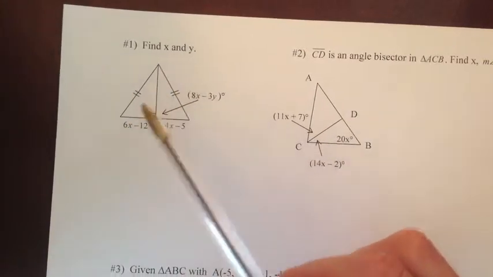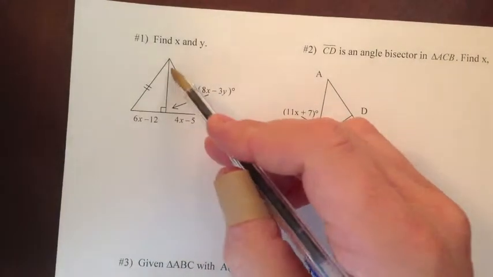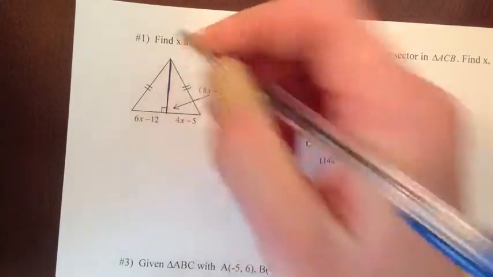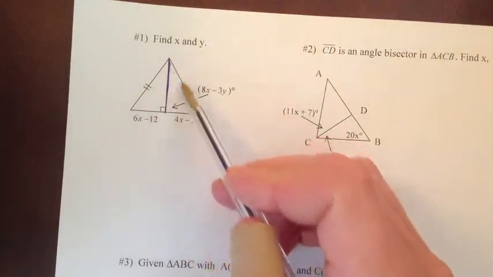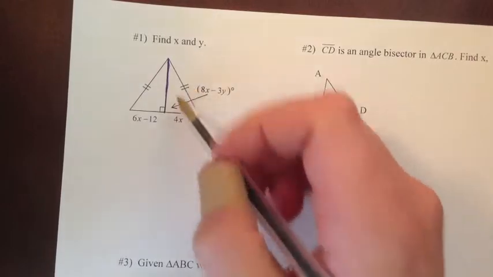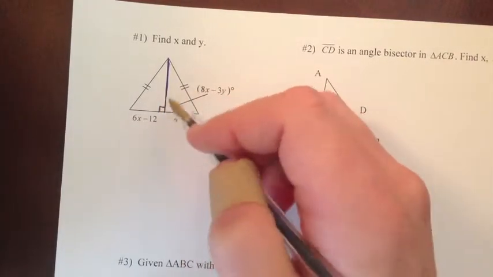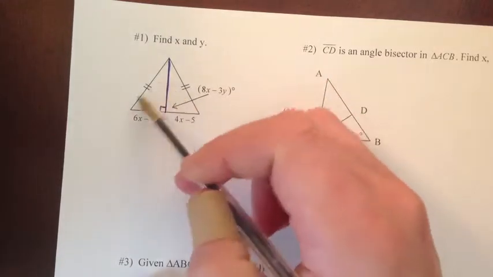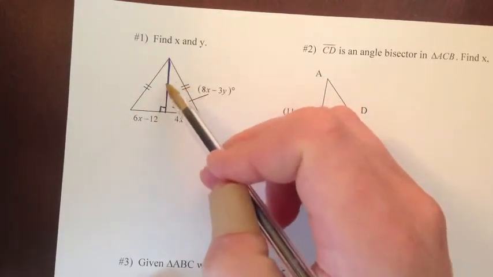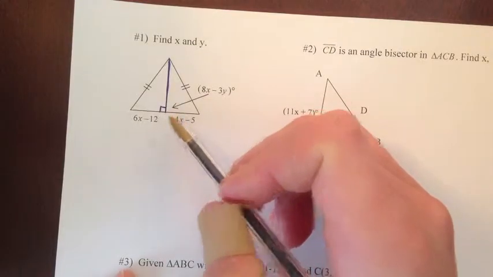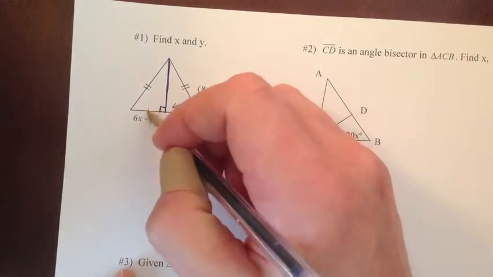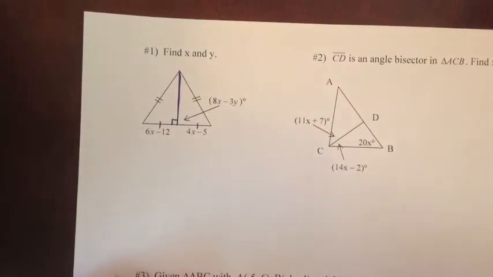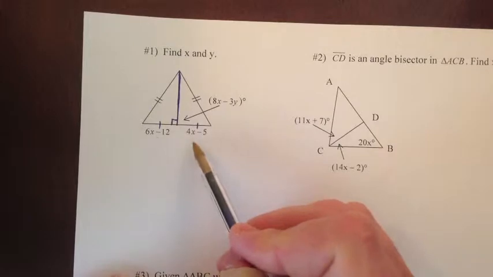Now, they don't tell us anything about this segment in the middle. They don't tell us what it is. However, notice that the big triangle is isosceles. And this is what we call an altitude because it's 90 degrees. You know that in an isosceles triangle, when you drop in altitude, it's also going to be a median. It's going to bisect this base right here. So that tells us that these two measures have to be the same.